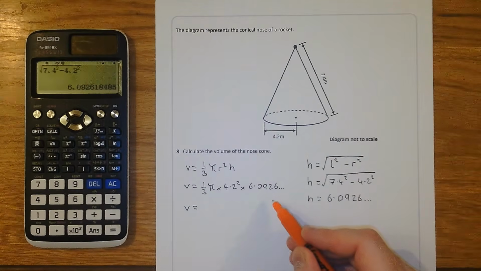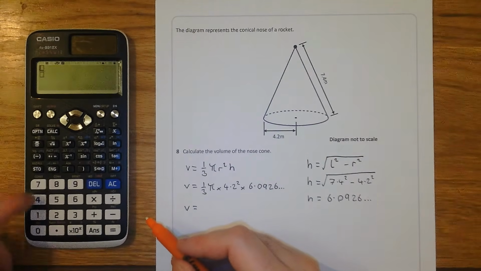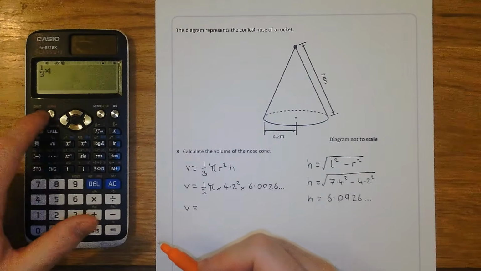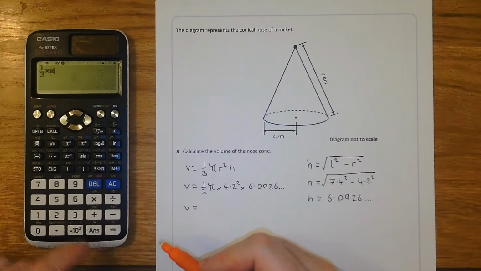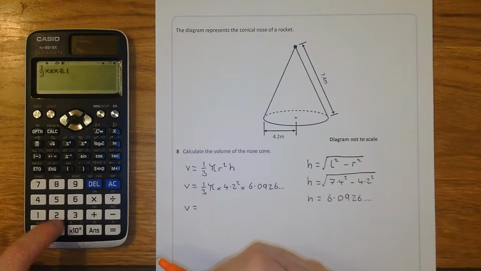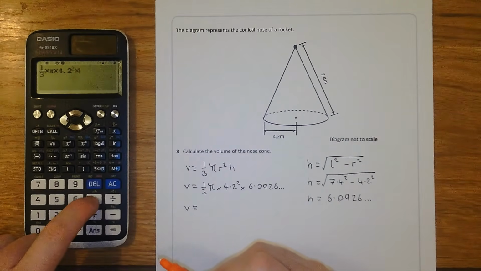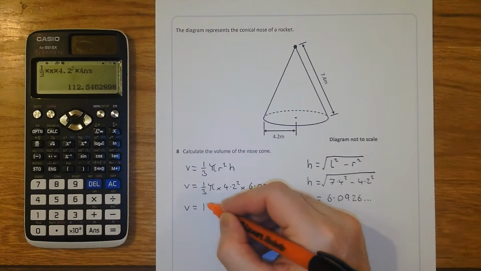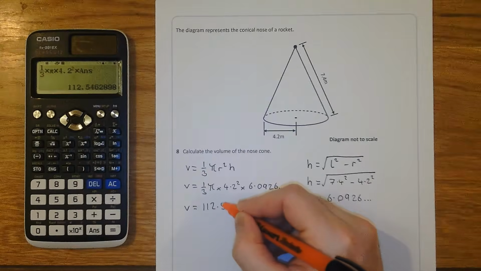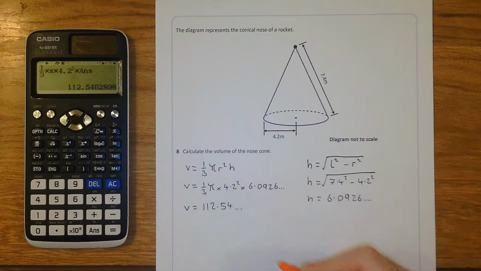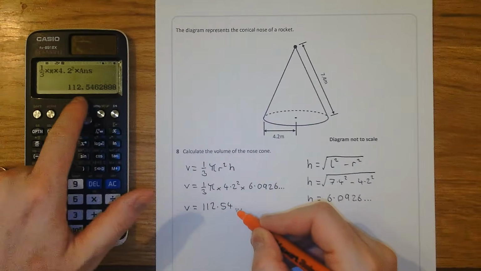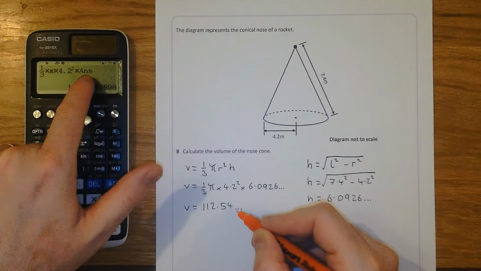Entering this in my calculator, I get a value of 112.54 etc. Now I've truncated it here, but this is actually exact because I've not used a rounded value.